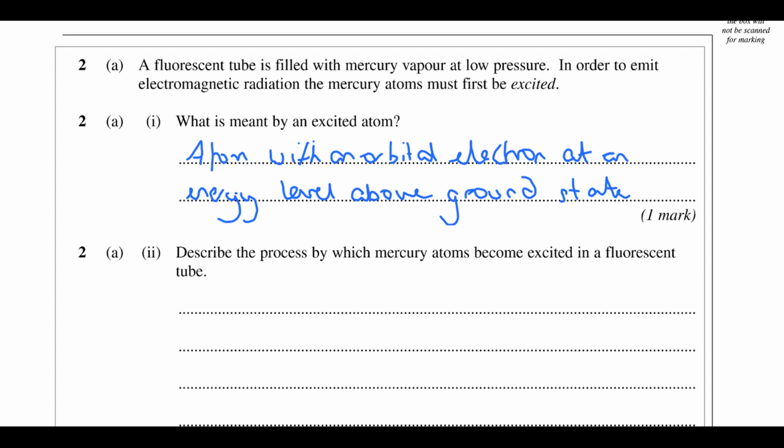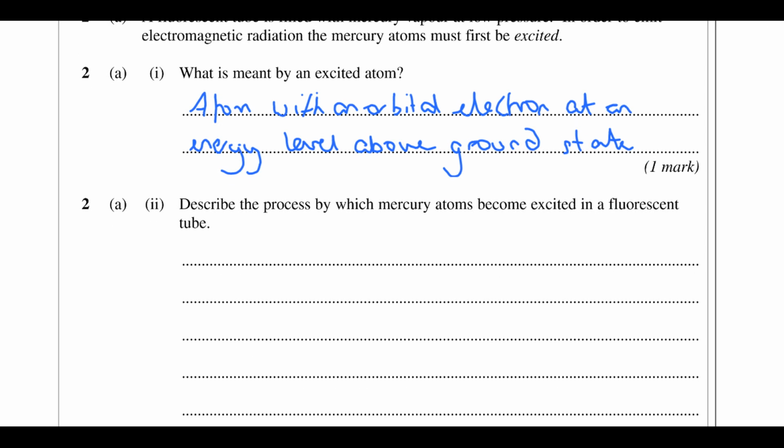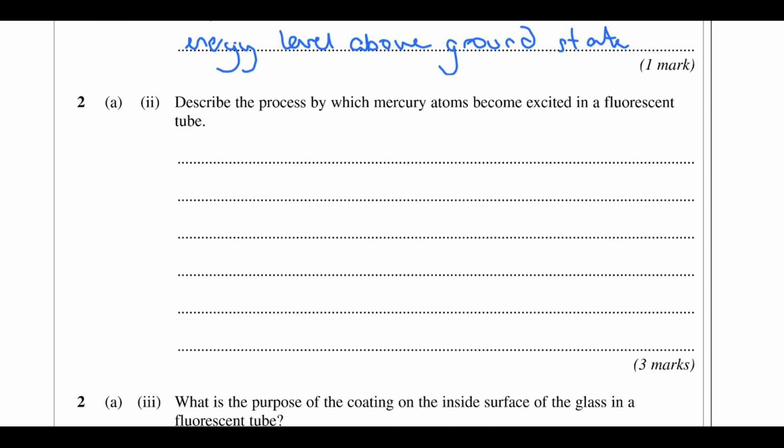So that's what is excited. Obviously ionized would be when it completely leaves the atom, but excited is while it's within the atom. Okay, so describe the process by which mercury atoms become excited in a fluorescent tube.